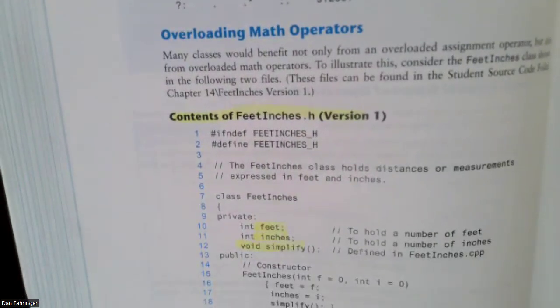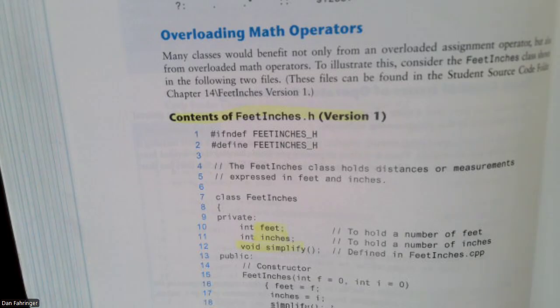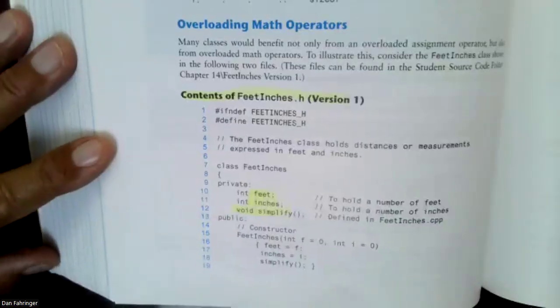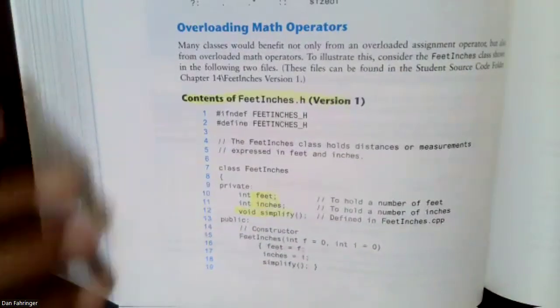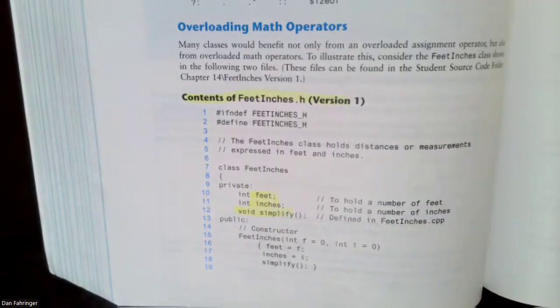Go load this up, please. Contents of feet and inches, version 1. I like this program.